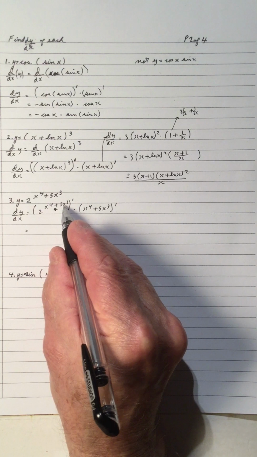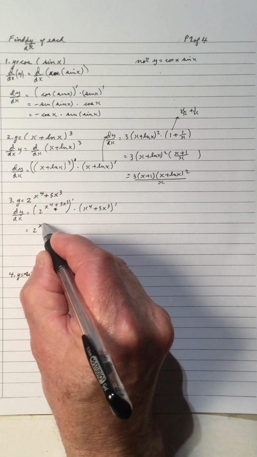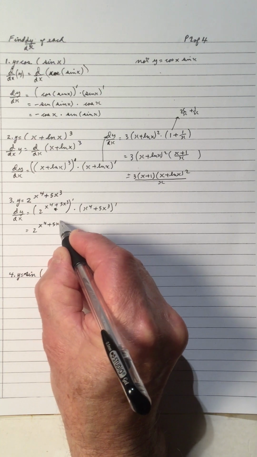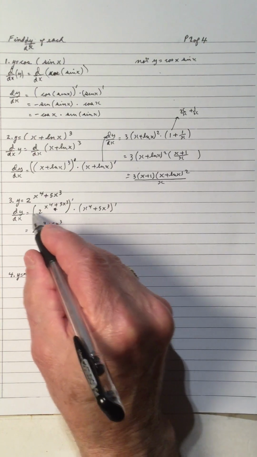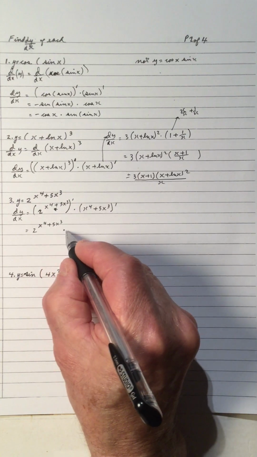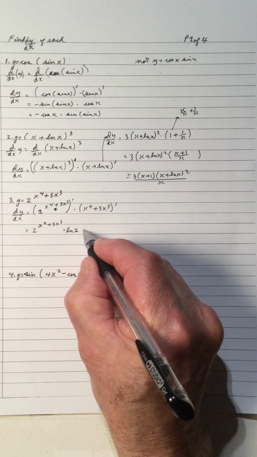And the derivative here is 2. This does not change. But we have to remember that the derivative to this power becomes the same, but you have to remember the ln of the base, which is 2.